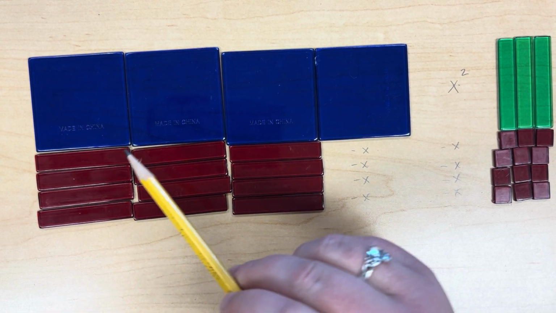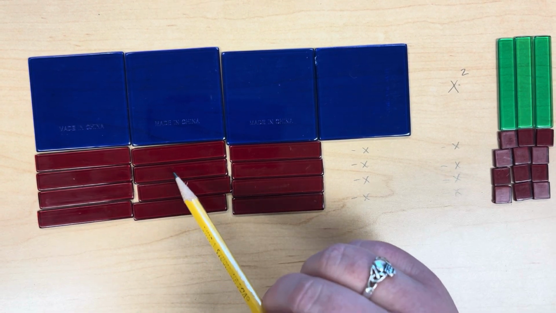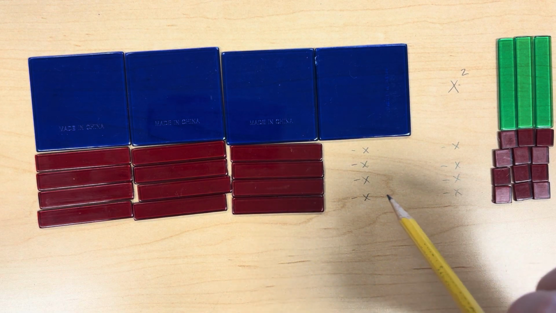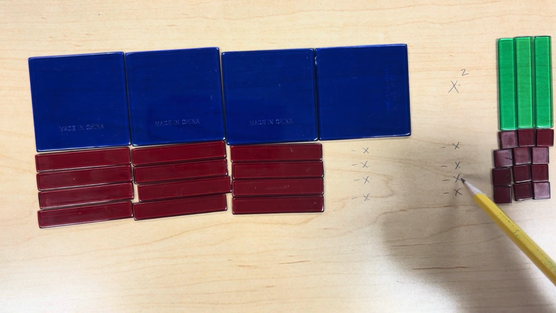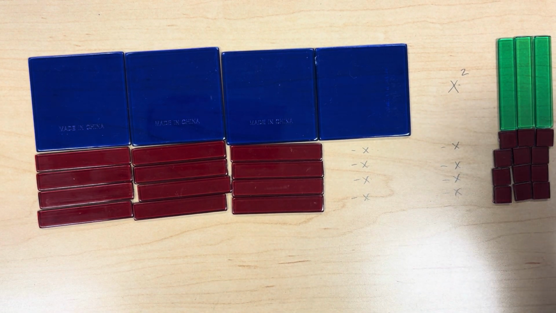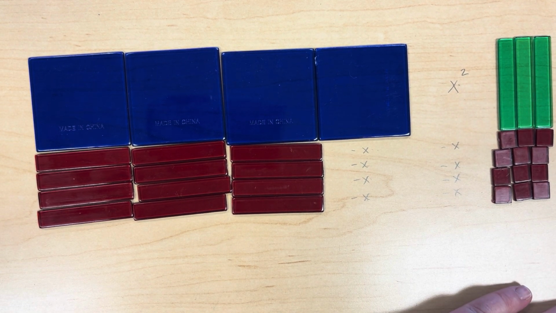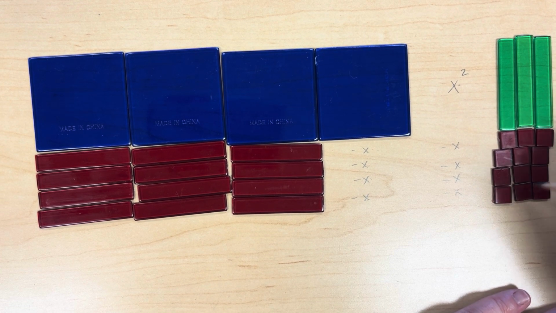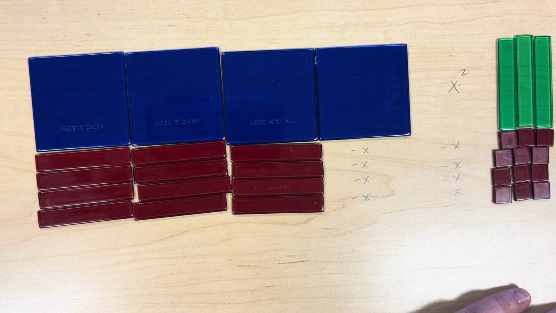And then I have 20 red x's. So remember, that is negative 20x. I also have 1, 2, 3 positive x's. And I have 3, 6, 9, 12 negative 1s, or negative 12.